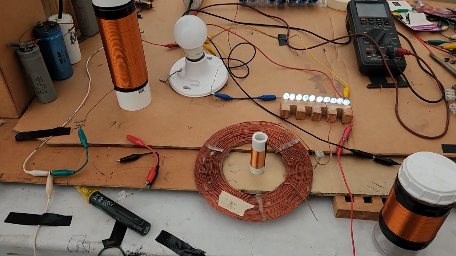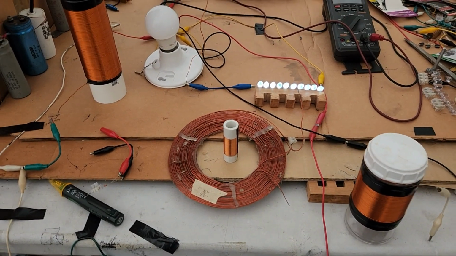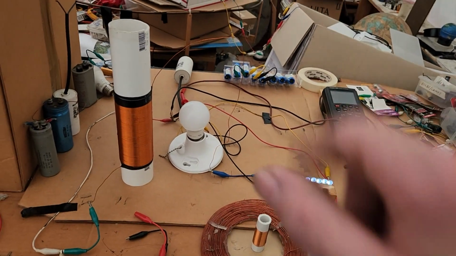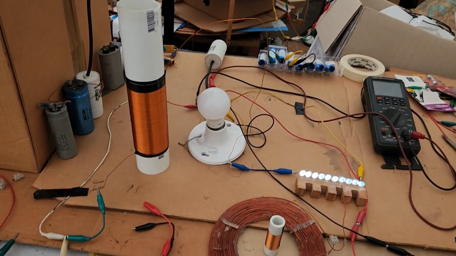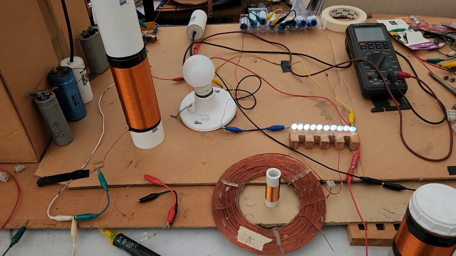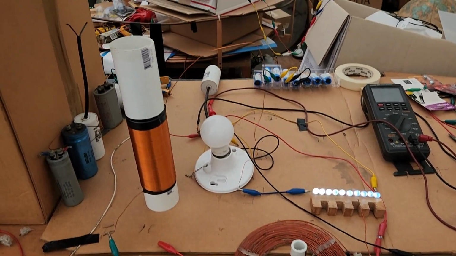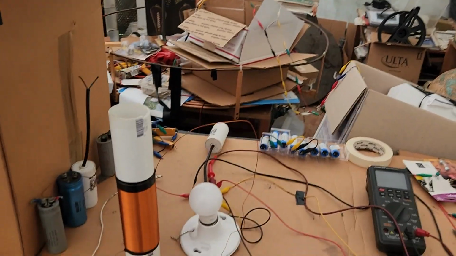Let me check my notes. We're almost at 20 minutes, 19 minutes. Hang on one second. Maybe we need to experiment with a larger loop. Does that loop have anything to do with it? I want to try a very large loop made out of copper tubing, like my primary coil on my Tesla coil over there, because that would give us a ton of surface area.